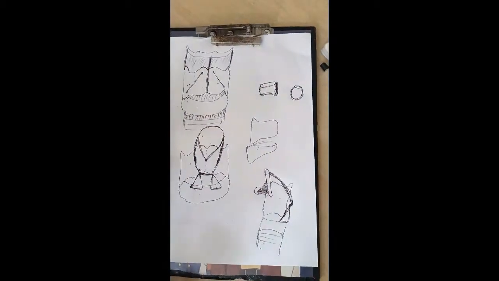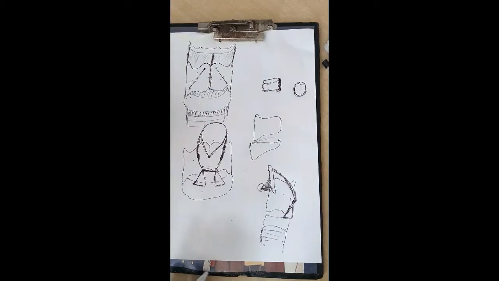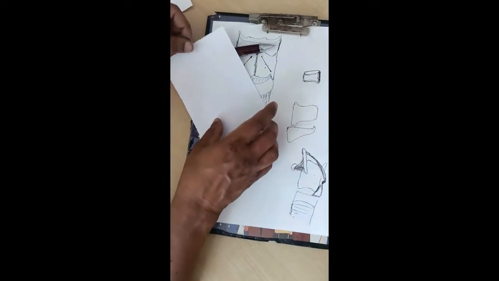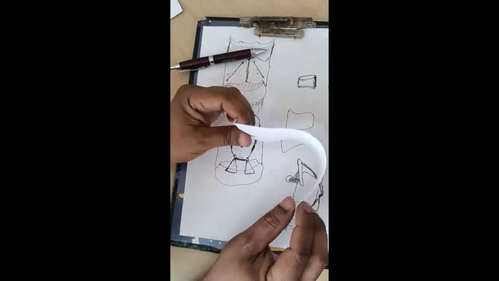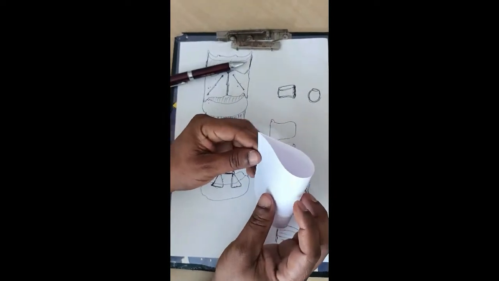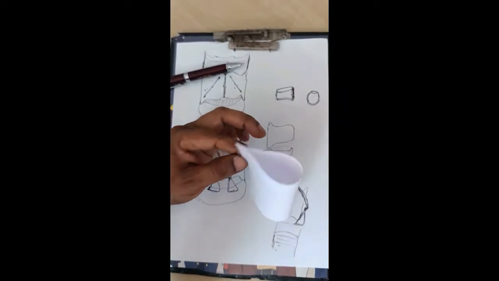Now, what is the intrinsic membrane? Can you take that paper? One small paper. Imagine this is the lumen of the larynx. Within the lumen of the larynx, there will be one membrane. That membrane, what we are calling fibroelastic membrane. That fibroelastic membrane is the intrinsic ligament of the larynx.